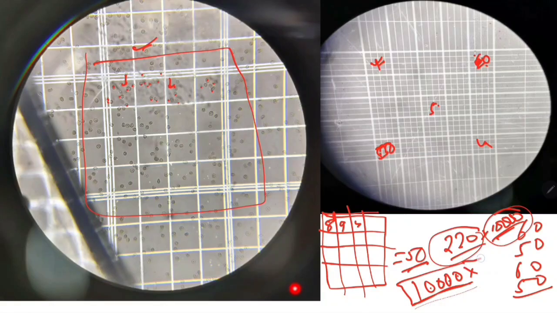But with this 10,000 you must remember one thing. Why I told you that the middle line is the reference line, and this is so important to count each and every cell. If you are counting one extra cell, it means you are counting 10,000 extra cells, because after counting you have to multiply it by 10,000. So if you are counting one extra cell, you are multiplying the final number.